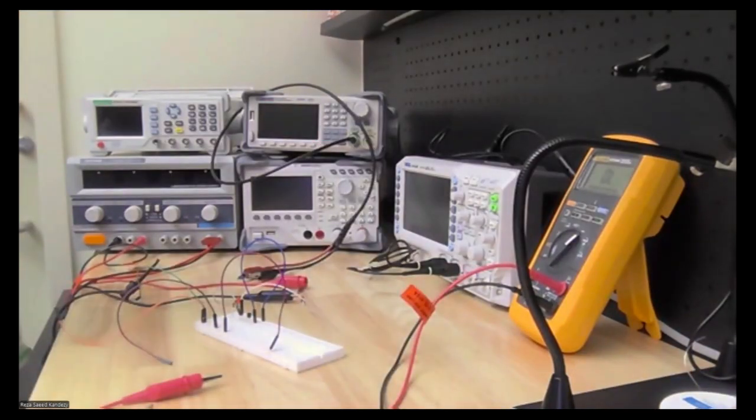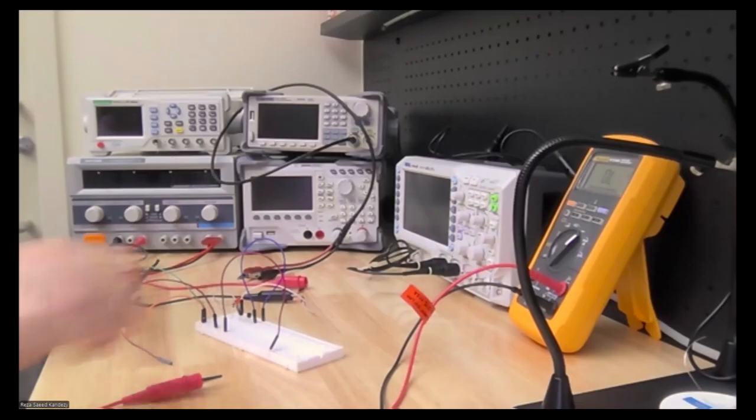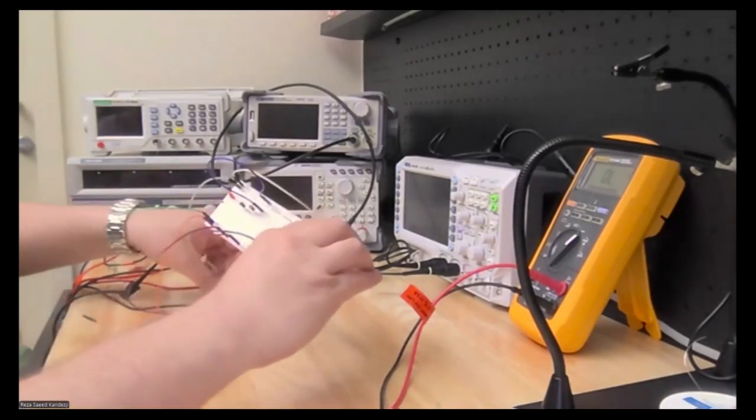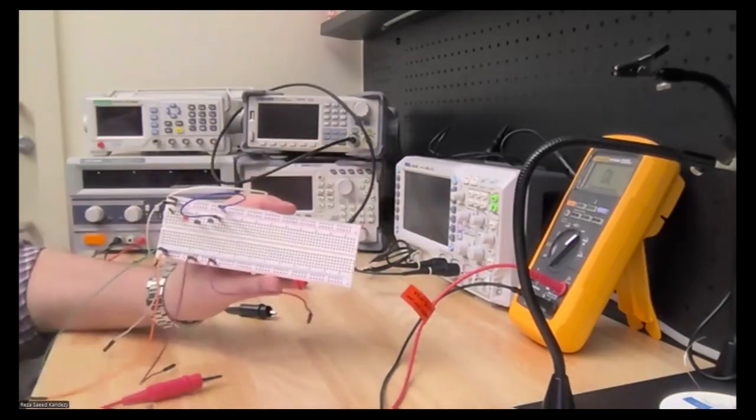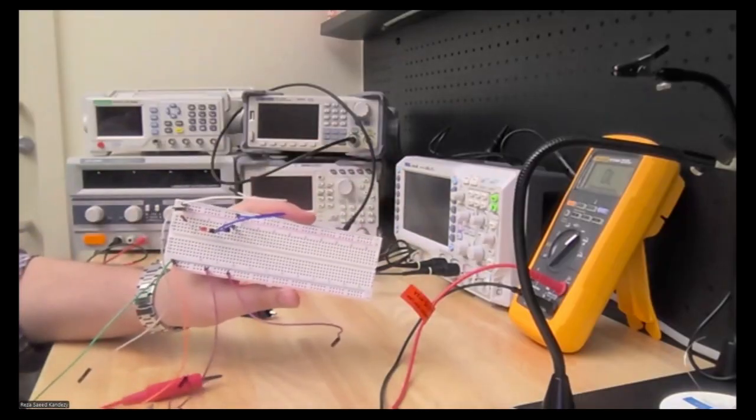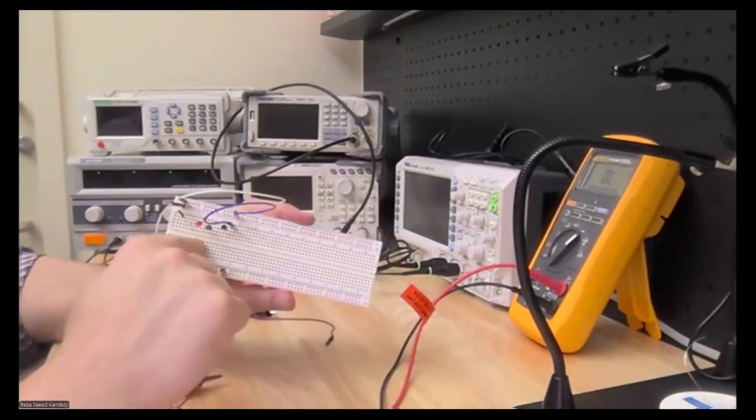Okay, now that we talked about the theory and we saw what happened in simulation, let's do that in the lab and put the component to the test. Now, as you can see, I already built the AND logic circuit.